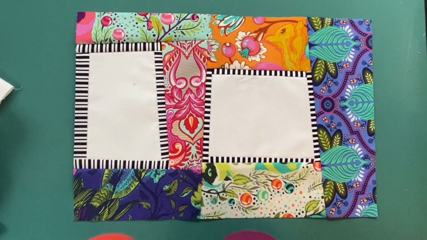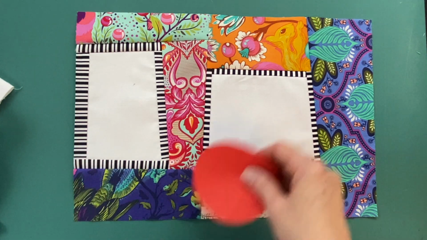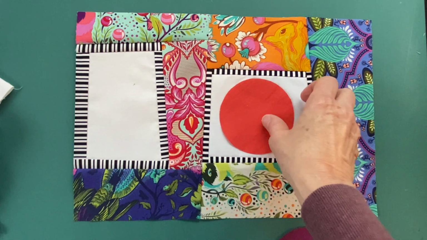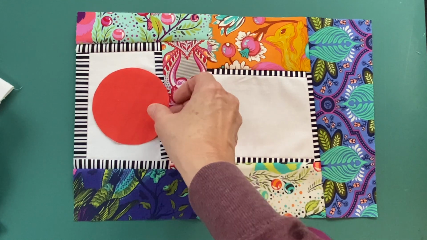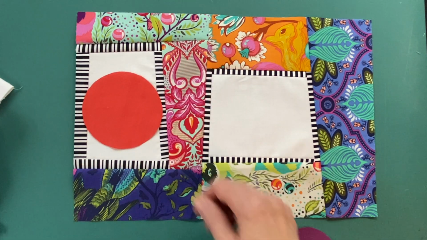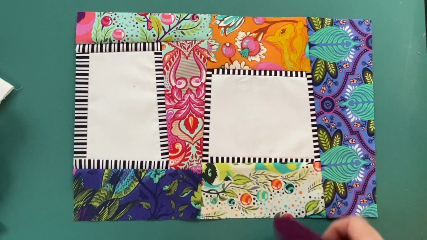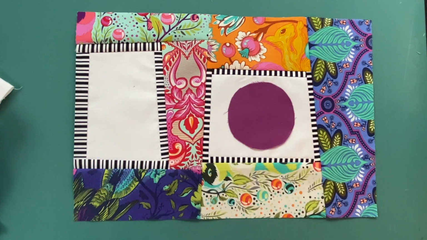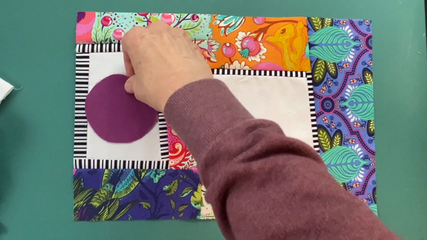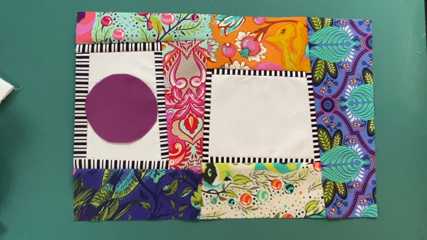I also want to try different size circles. So this is the orange one we had that would fit entirely in there. Or of course we could have it overlap that border, which I thought I would like, not sure that I do. Then I have one that's a little smaller. That would fit better in there, almost fits in that one.